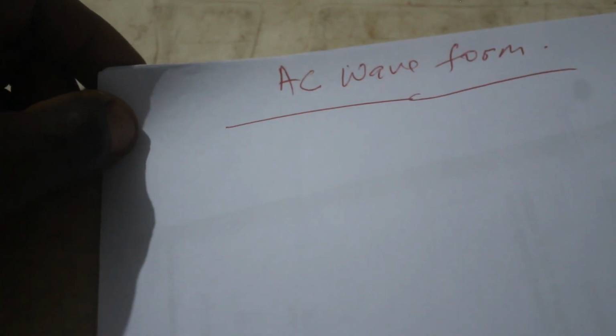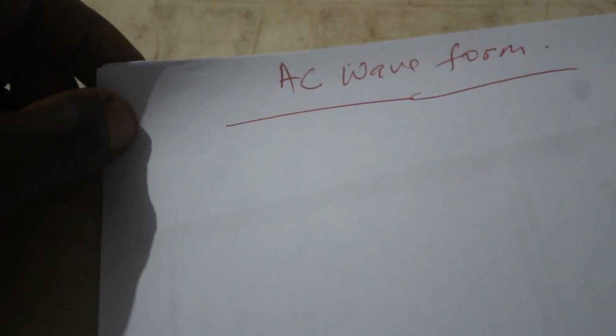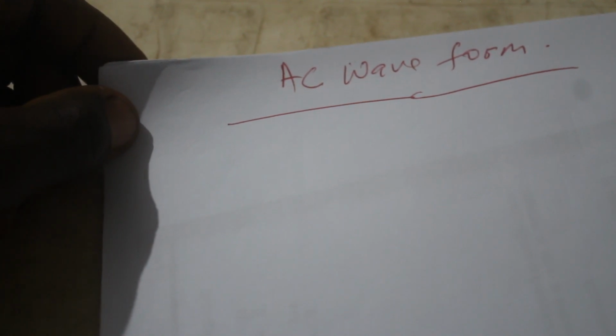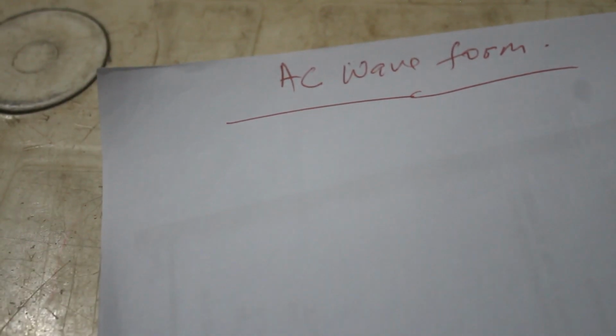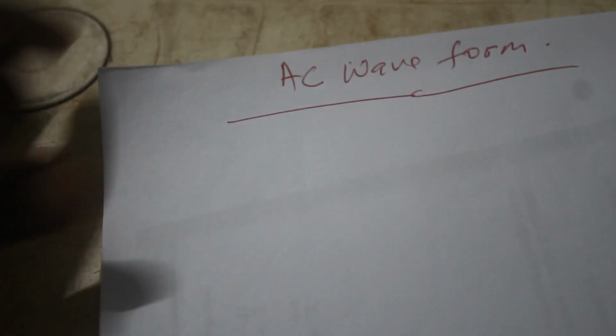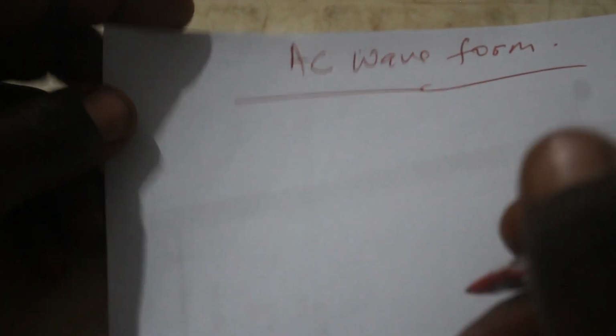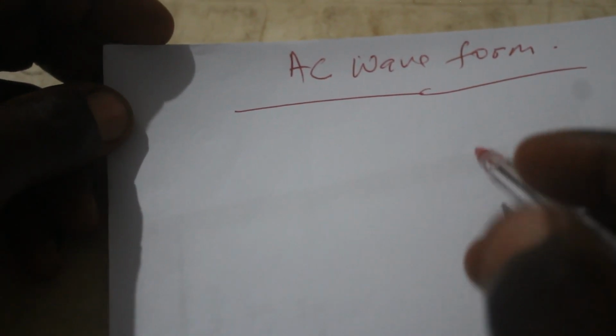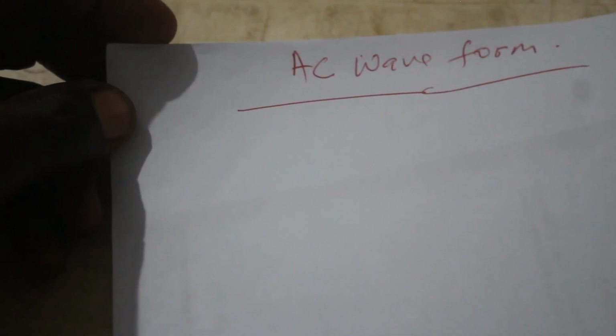And that's exactly what an alternating current is. That current that doesn't flow only in one direction, as opposed to a DC. So an AC is a current that changes its direction periodically. Now we are going to find what kind of waveform this would be.